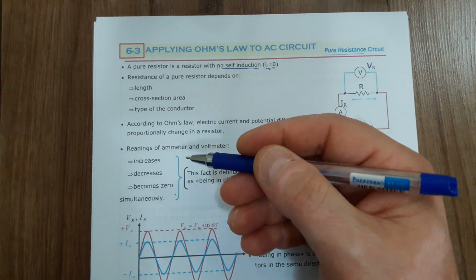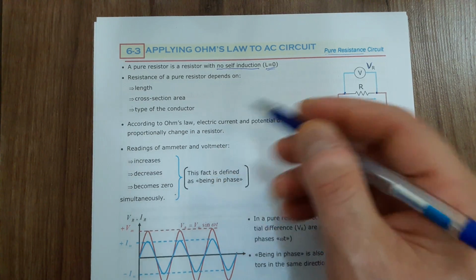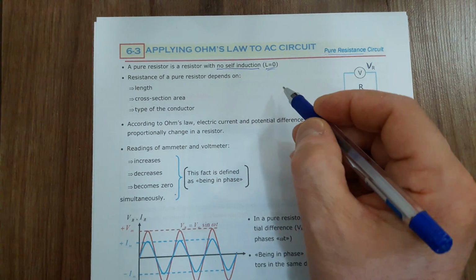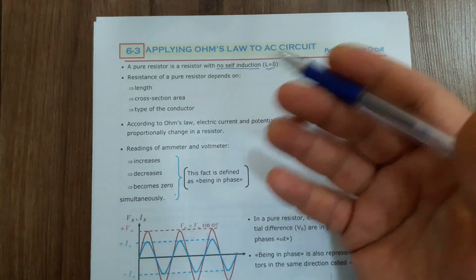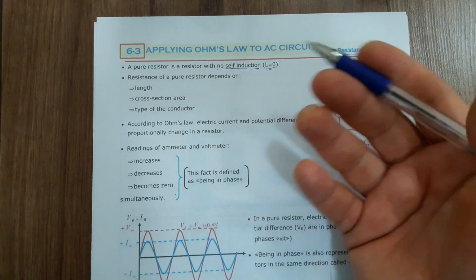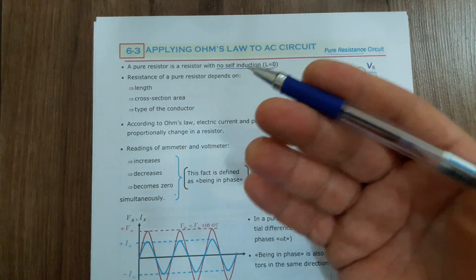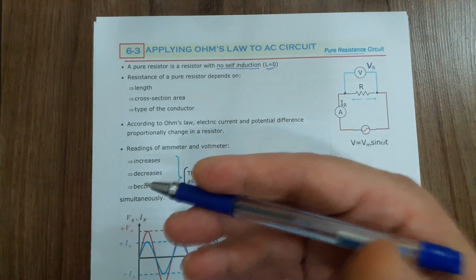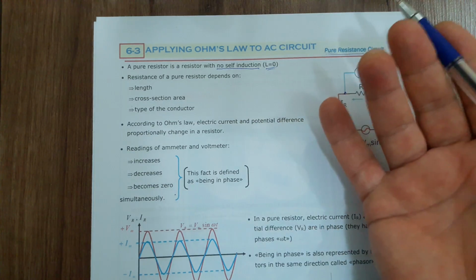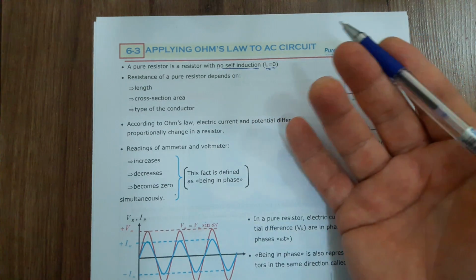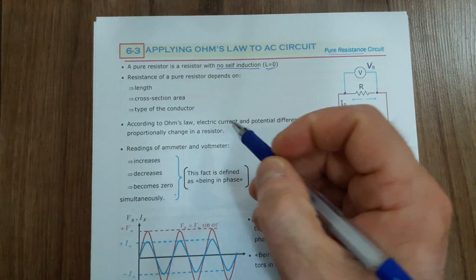Remember, when the electrons are moving through a conductor, they collide with the atoms, and this collision of electrons with the atoms results in the resistance. So the conductor resists the flow of electric current. This phenomenon is defined as resistance.